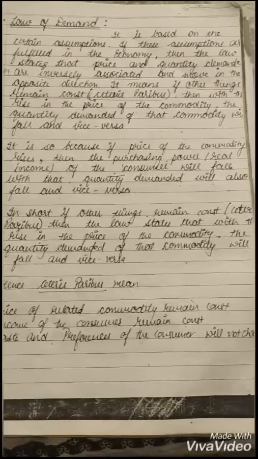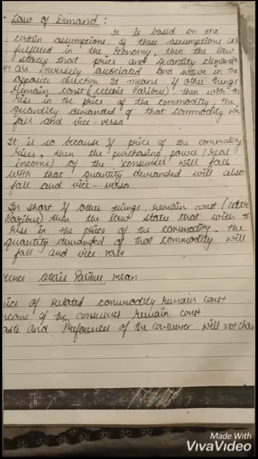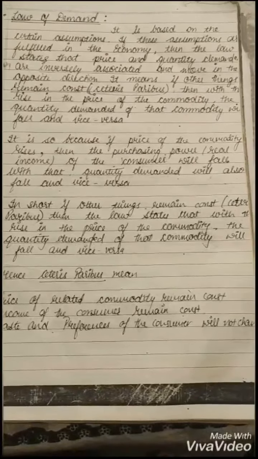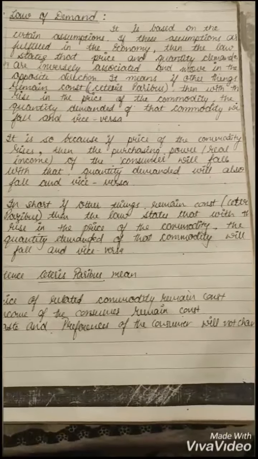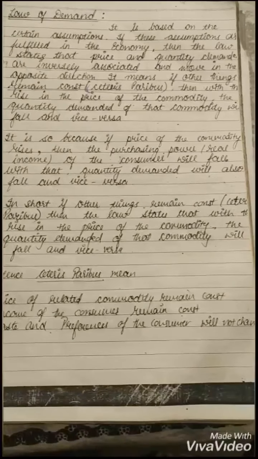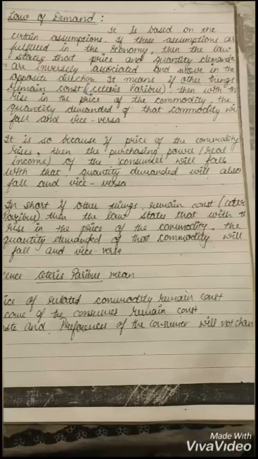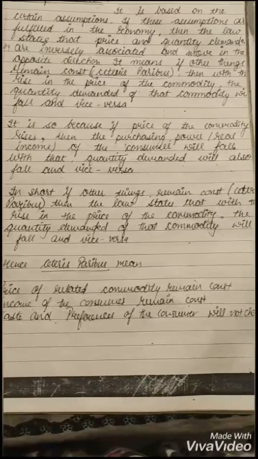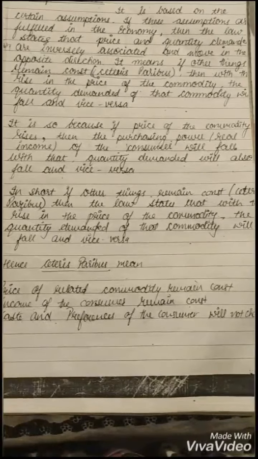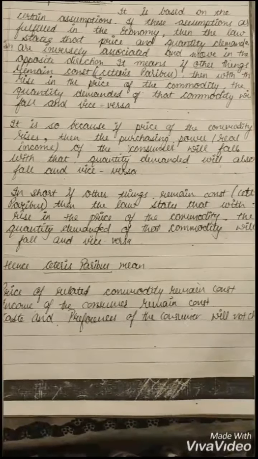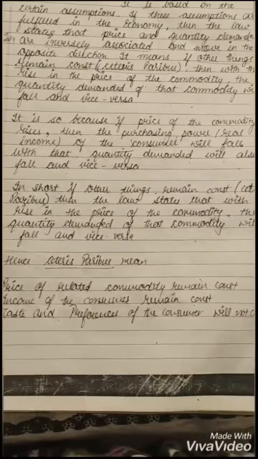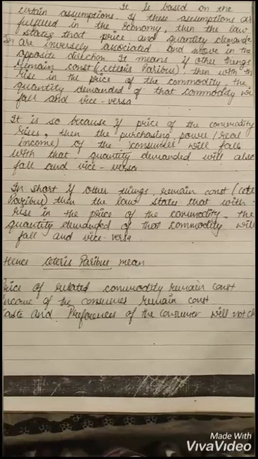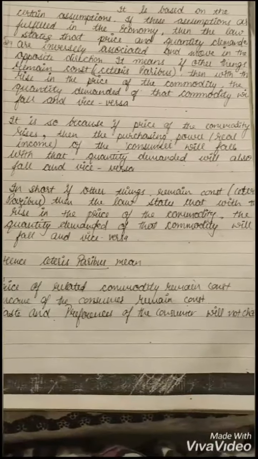In short, if other things remain constant, ceteris paribus, then the law of demand states that with the rise in the price of the commodity, the quantity demanded of the commodity will fall, and vice versa. Here ceteris paribus means price of the related goods, that is substitute goods and complementary goods remain constant, income of the consumer remains constant, taste and preference of the consumer will not change.